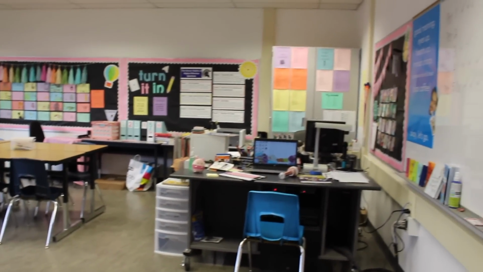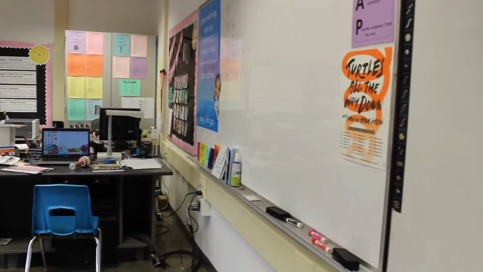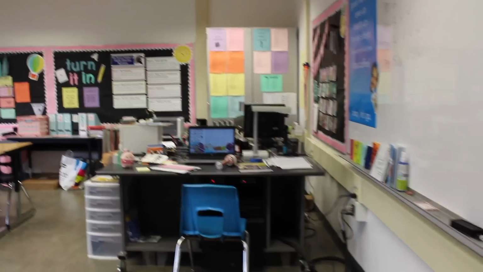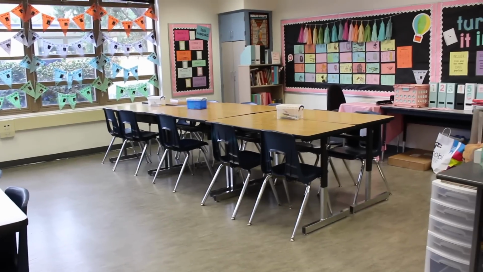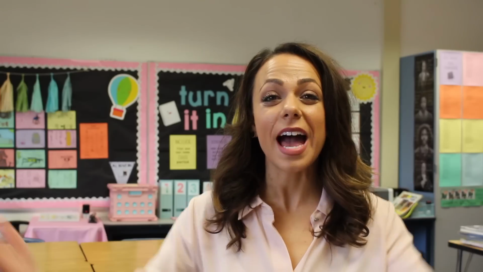It's a little jumbled, a little messy, but I love being here. That's one great thing about my job, is that I love where I work, I love my space, and I enjoy coming to work every day. So that is my room.